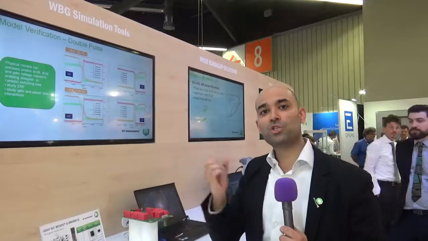And these models are also compatible with very complex simulators like ADS from Keysight, which can do a co-simulation between real circuit parasitics and your device. But that's not all. I want to take you to the next station.